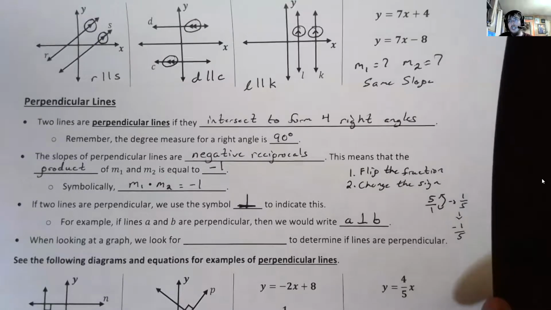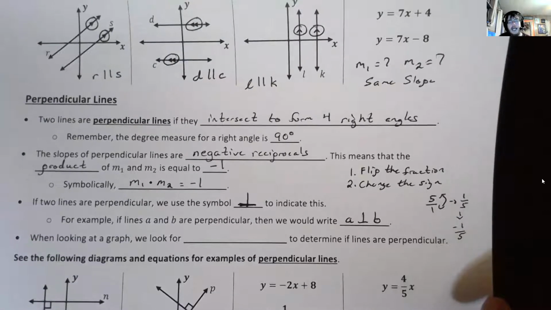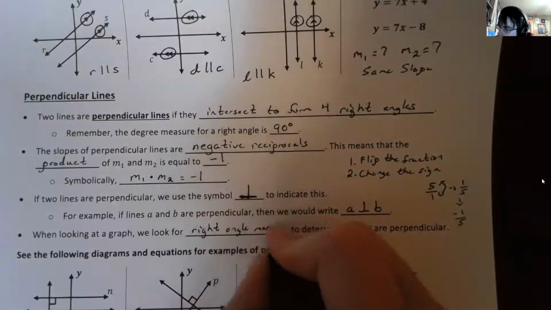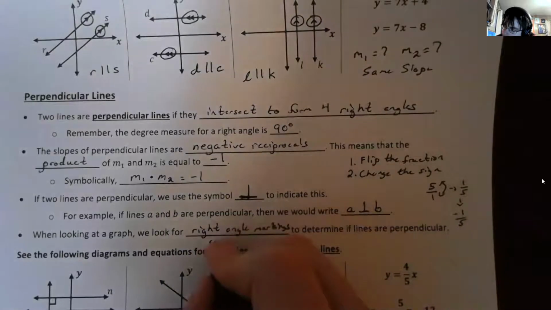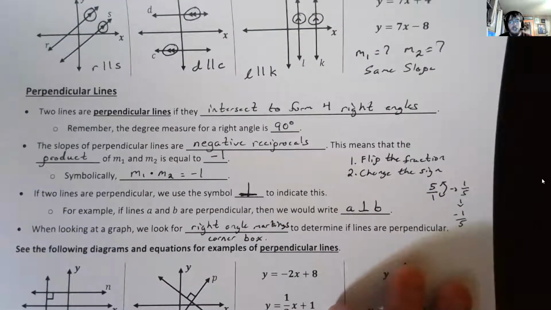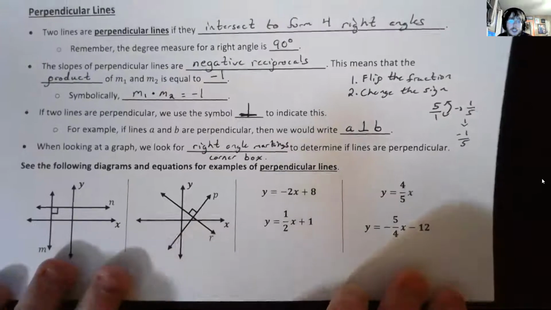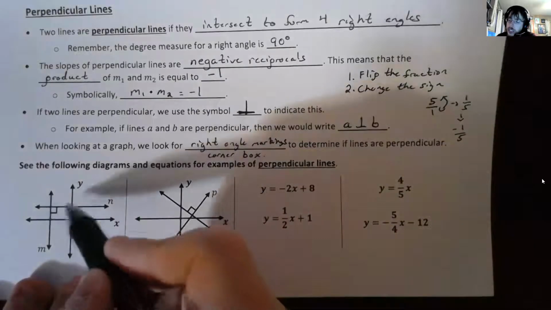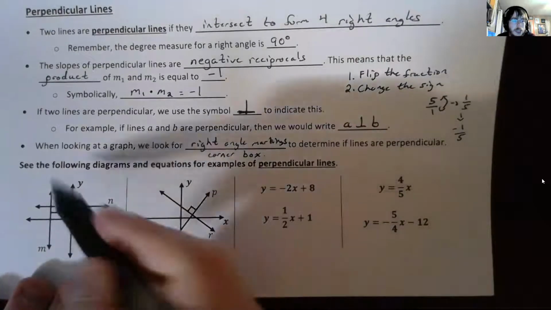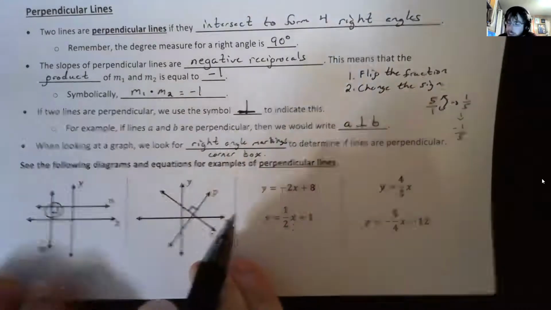All right. And just like parallel lines, we can look at a graph to determine if we have two perpendicular lines. What we're going to be looking for is right angle markings on a graph. If you remember the right angle marking, it's a box in the corner. In the following diagrams, there are two diagrams on the left, and then we have two pairs of equations on the right. On the left here, we have a 90-degree angle, represented by this corner box. Since we have a 90-degree angle, we know that M is perpendicular to N.